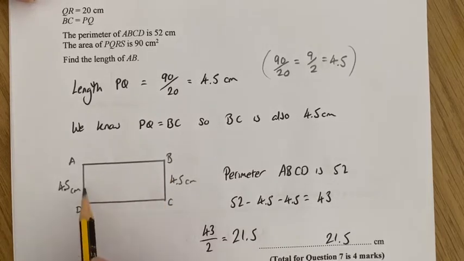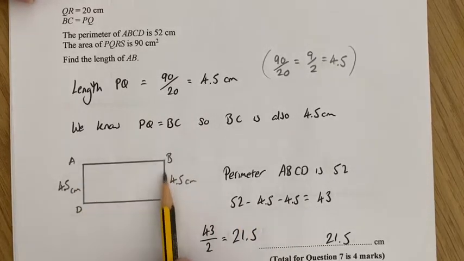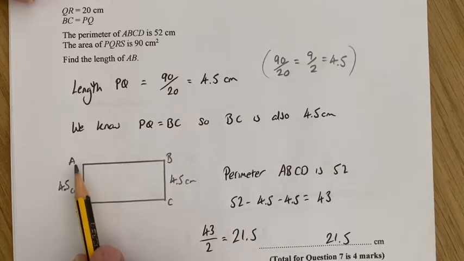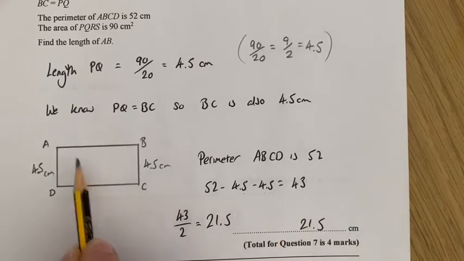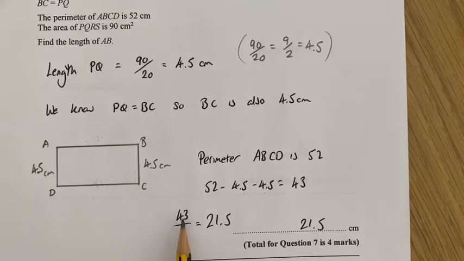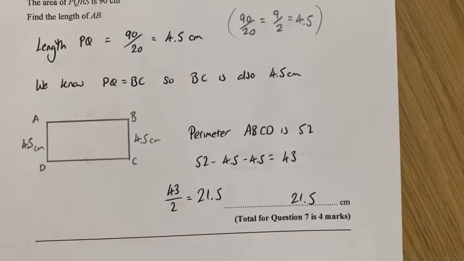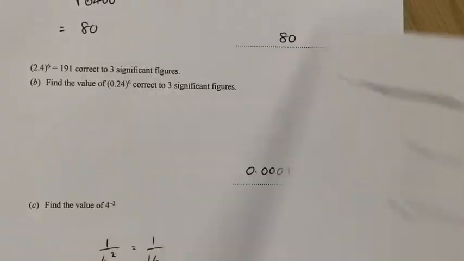Okay, so if BC is 4.5, then obviously as it's a rectangle, the opposite side will also be 4.5 centimetres. And we're told the perimeter of this shape is 52. So this plus this plus this plus this is 52. So I've just done 52, take away the 4.5, take away the opposite 4.5, left with 43, and then half the 43 to work out what each of these two lengths here are. And that's what we wanted. We wanted AB, 43 divided by 2 is 21.5 centimetres. Okay, question number 8.